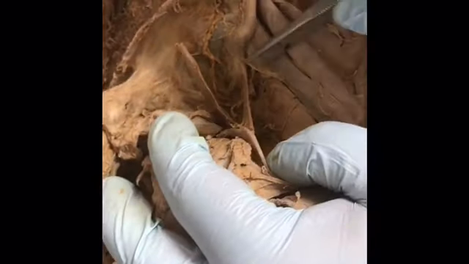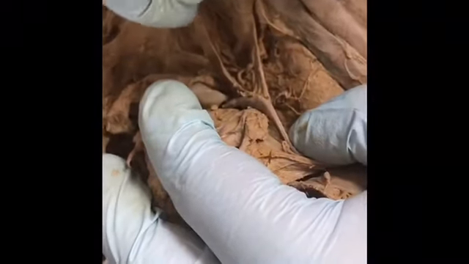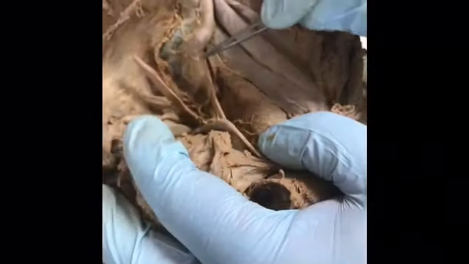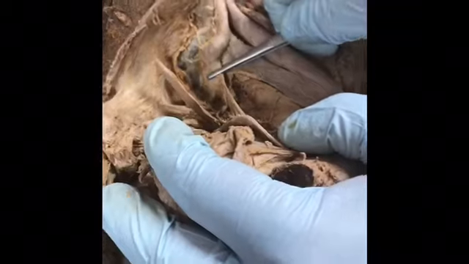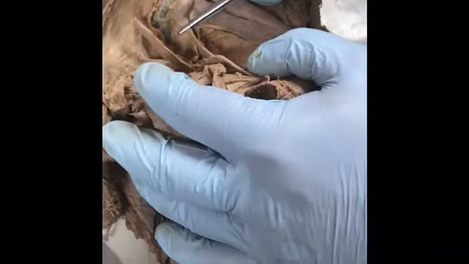This is the anterior trunk here. The posterior trunk is not dissected, but it goes backwards. So if I take this, you would say anterior trunk of the internal iliac artery, right?